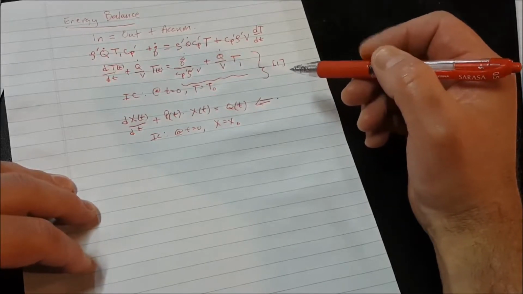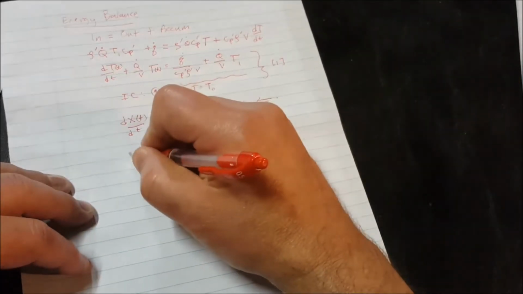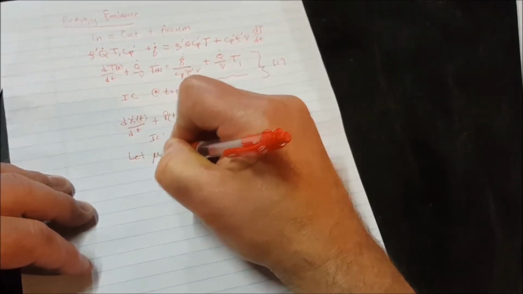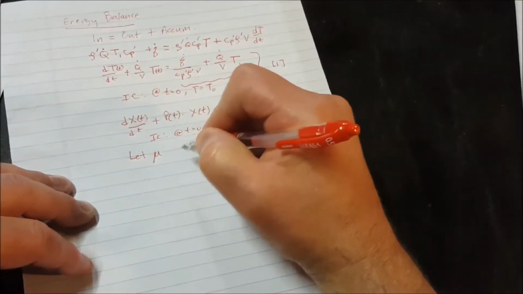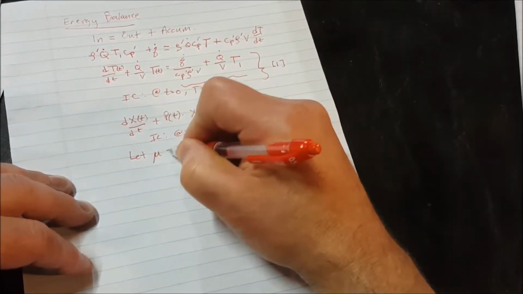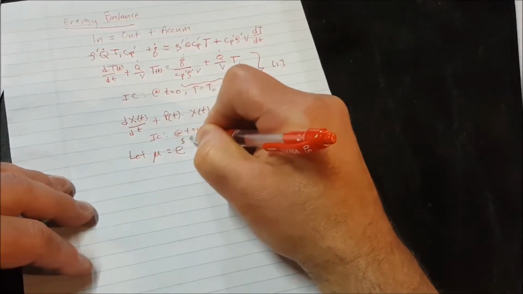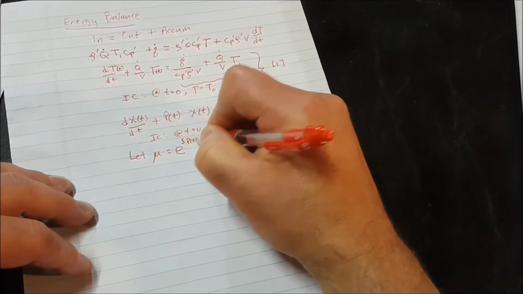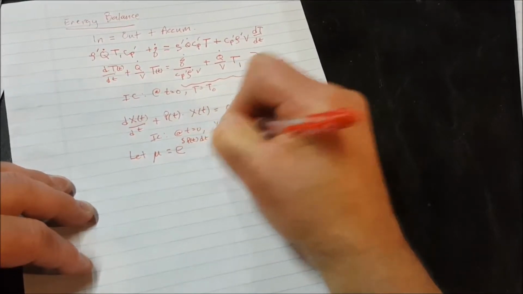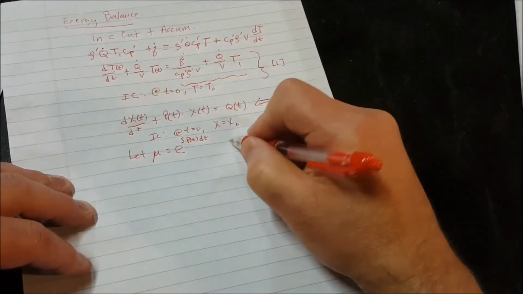And the way that works is you define a variable mu, which is the integrating factor, and that's defined as e to the integral p of t dt. So that's my integrating factor.